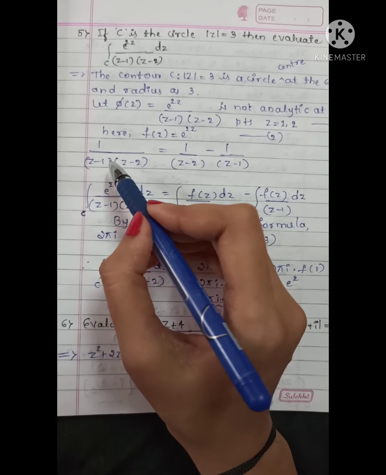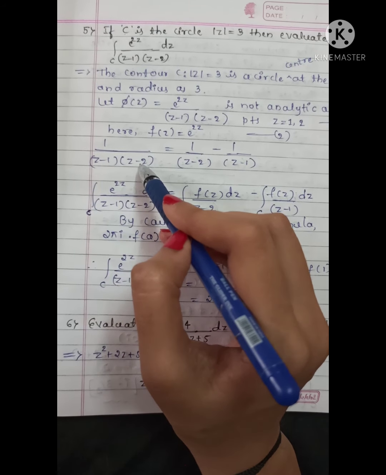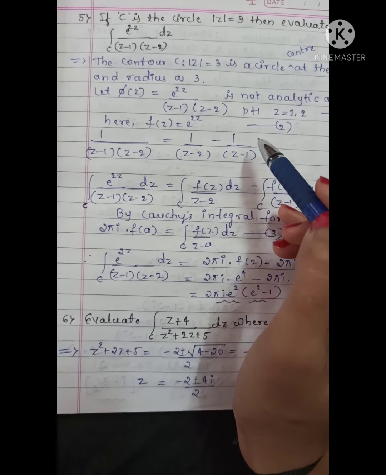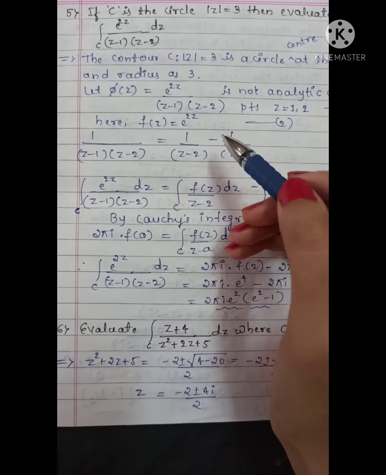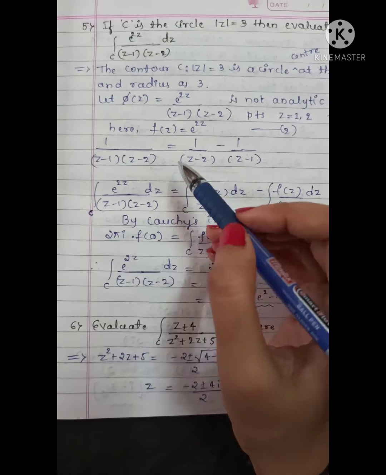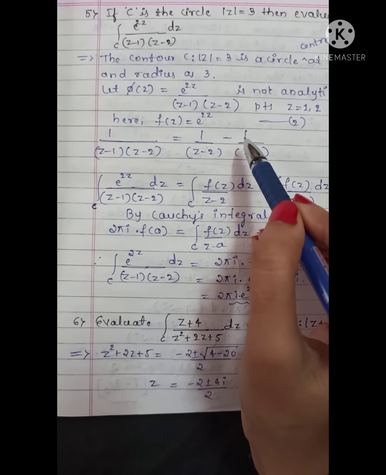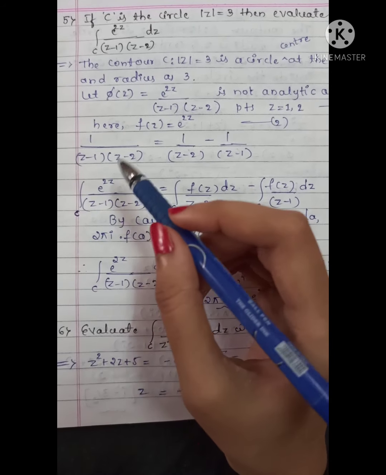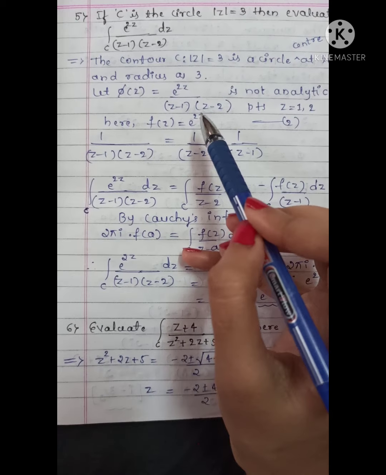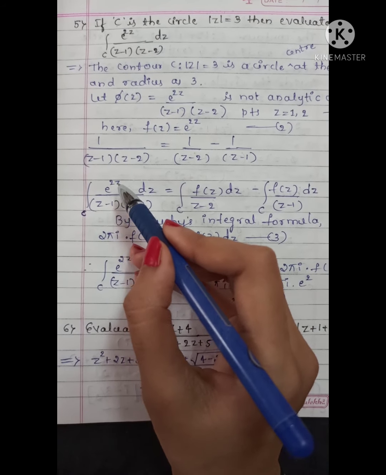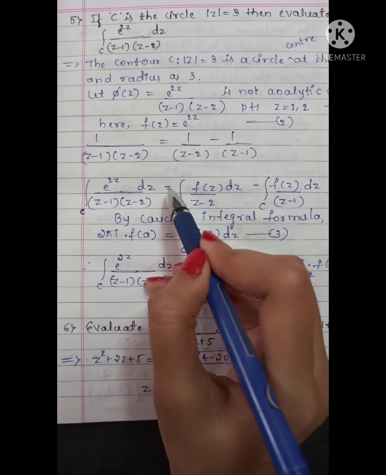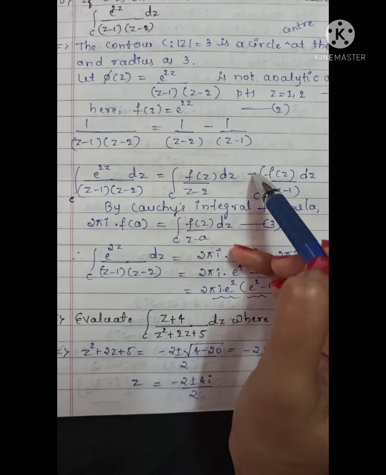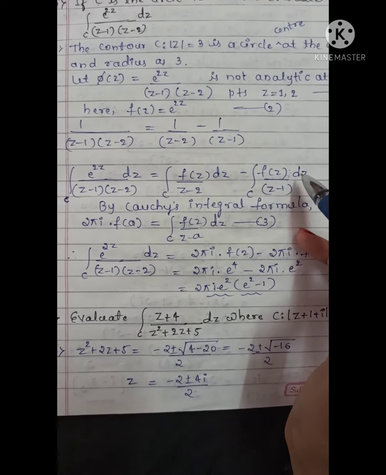Now by using the partial fraction method we calculate the value of 1 divided by (z − 1)(z − 2), that is 1/(z − 2) minus 1/(z − 1), or else simply taking the LCM of this expression, we get back the previous equation. Now, multiplying by f(z) on both sides and integrating with respect to z, on the left hand side we get the given integral, because f(z) is e^(2z), that is the integral of e^(2z) divided by (z − 1)(z − 2) dz, which is equal to the right hand side, the integral of f(z)/(z − 2) dz over C minus the integral of f(z)/(z − 1) dz over C.